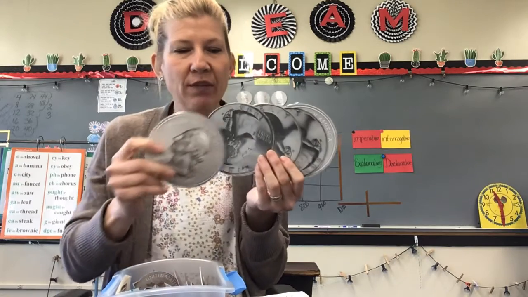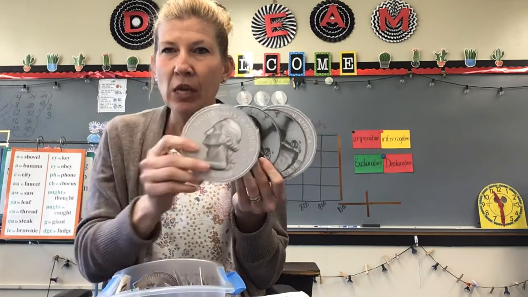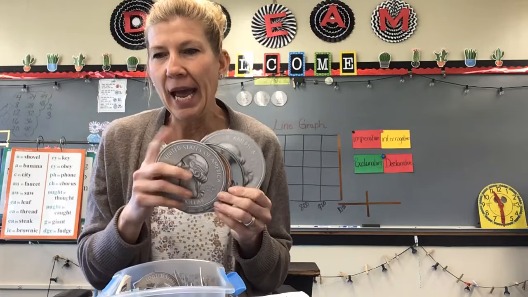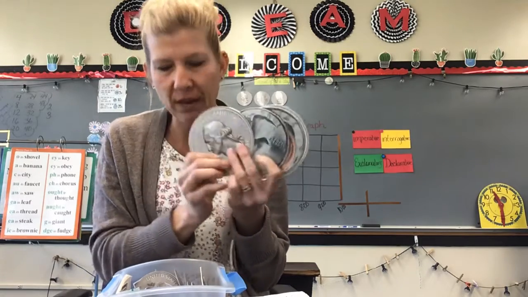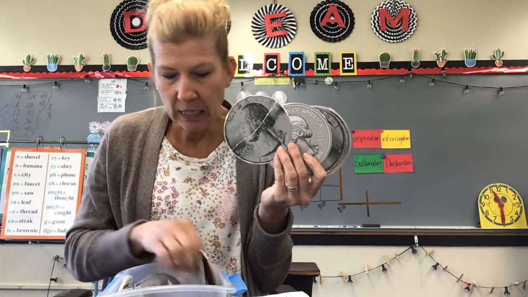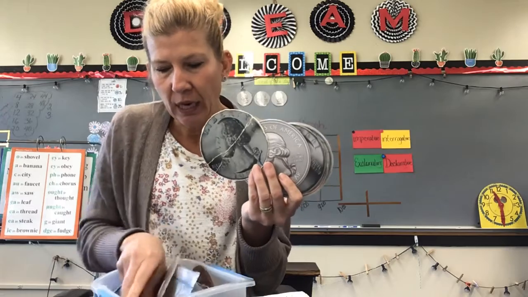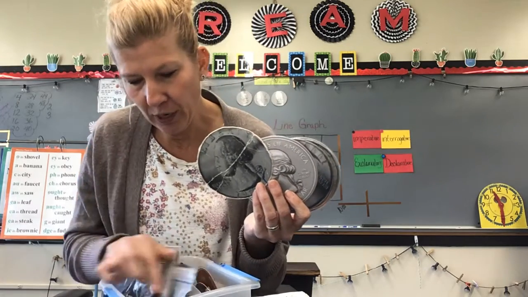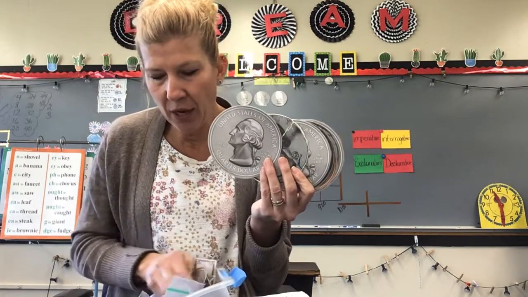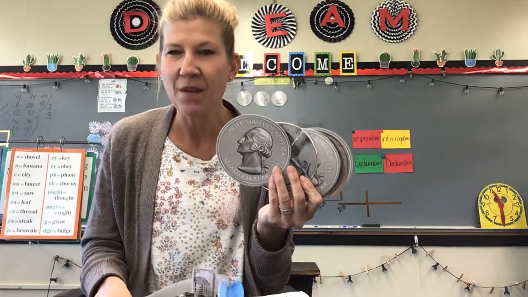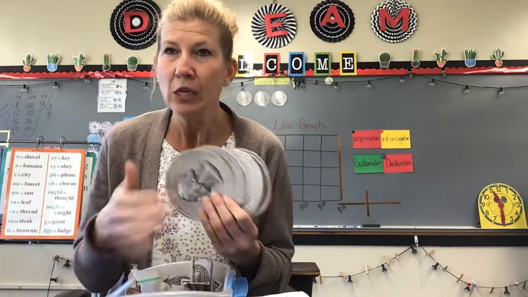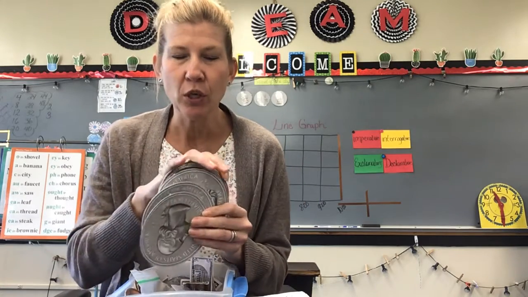Again, this is a quarter, so now we have $1.25. So 5 quarters equal $1.25. What if I add, let's see, we're at 5 quarters. Let's add another quarter, $1.50. Let's add another quarter, $1.75. And if I were to add another quarter, how much would that be? If I added another quarter, that would be $2. So 8 quarters equals $2.